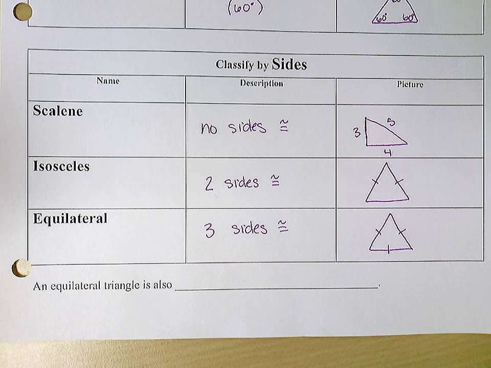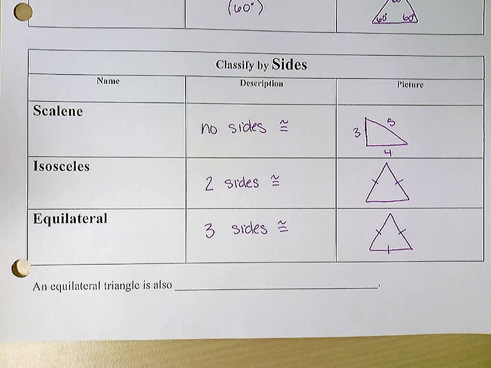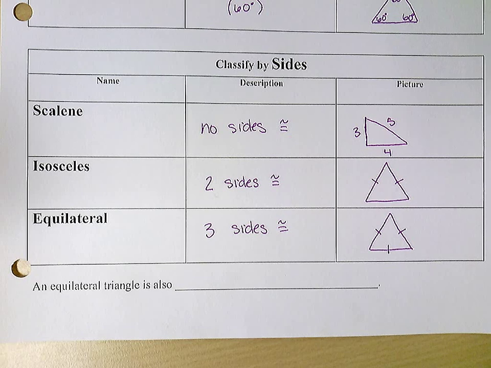You have to know the difference between classifying by your angles and classifying by your sides. So if I ask you to classify a triangle by its sides, and you say it's a right triangle because it has a right angle, that's wrong. I asked you to classify it by its sides. So you have to either label it as scalene, isosceles, or equilateral. Not just because, oh, I see a right angle, so it is a right triangle. That's classifying it by its angles. Does that make sense? That's where I see a lot of mistakes on quizzes and tests.